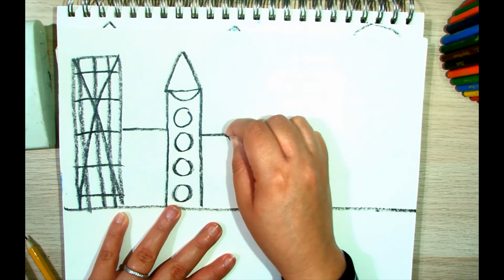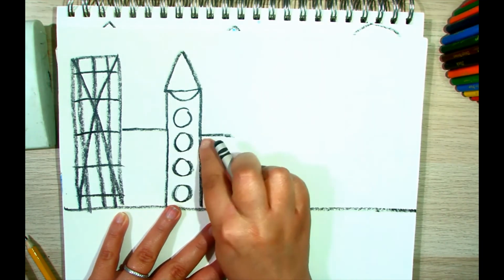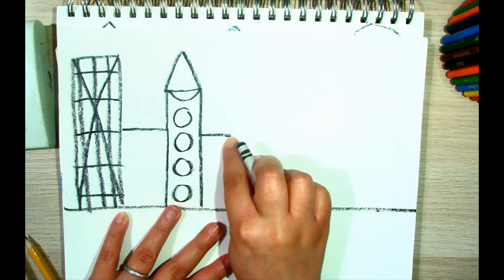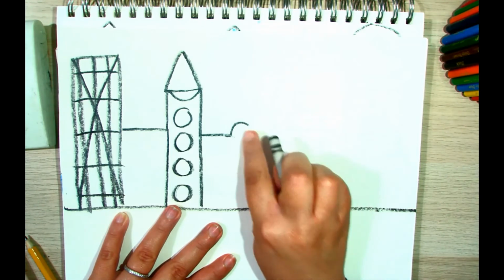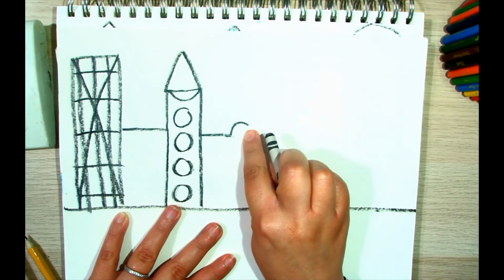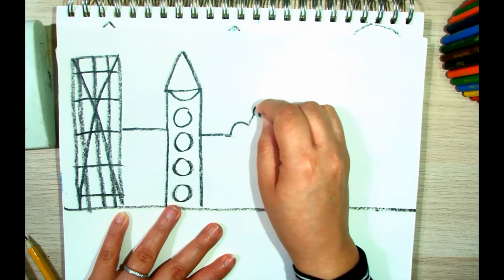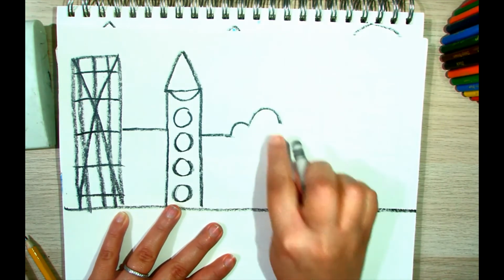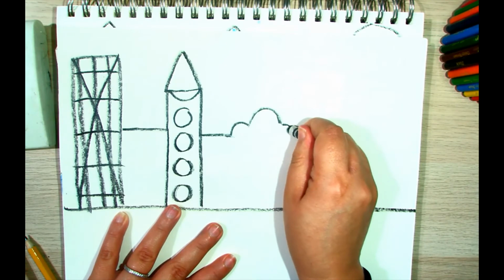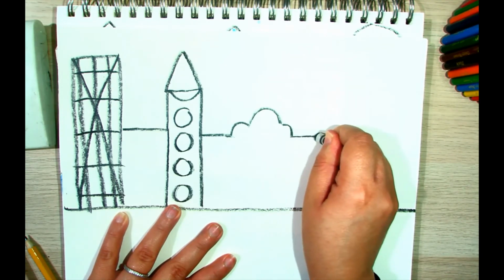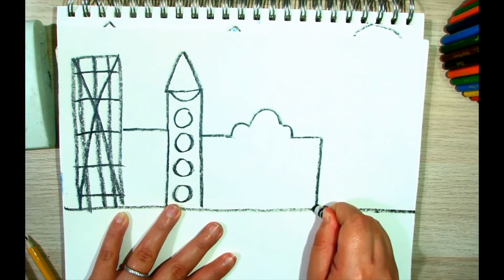I'm going to try and make the Alamo on mine. I'm going to start with a straight line across, but I'm not going to go too far. Next, I'm going to make a little bump. This is for the arc of the top of the Alamo. And I'm going to make one more bump here. Then I'm going to copy this same bump onto the other side. Straight line and come down.